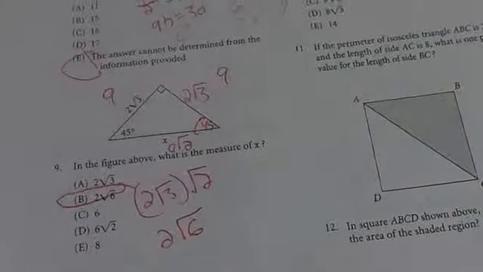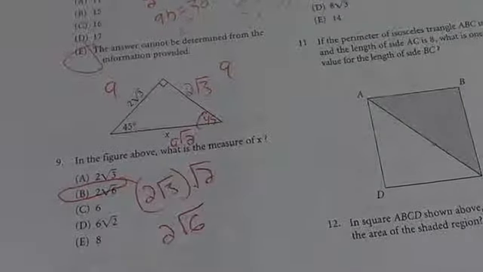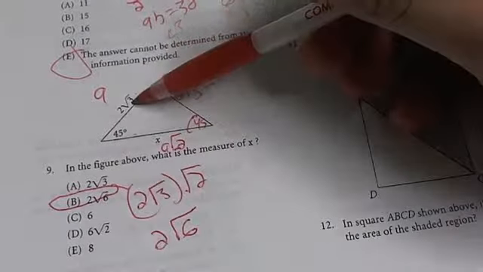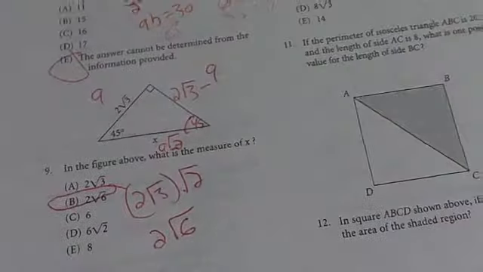So again, you have to see right away that that is a 45, 45, 90 right triangle. Once you see that, you know this is A, that's A square root of 2. So you should multiply this by square root of 2, and you get 2 square root of 6.